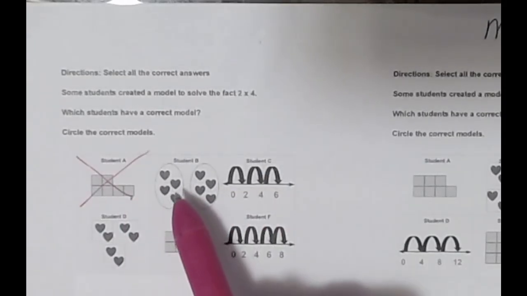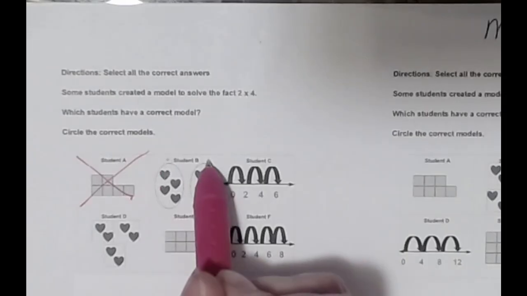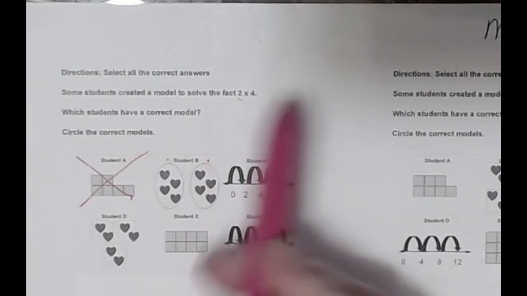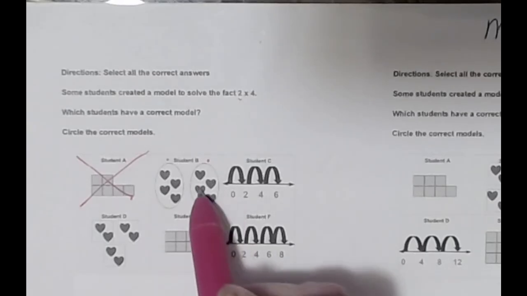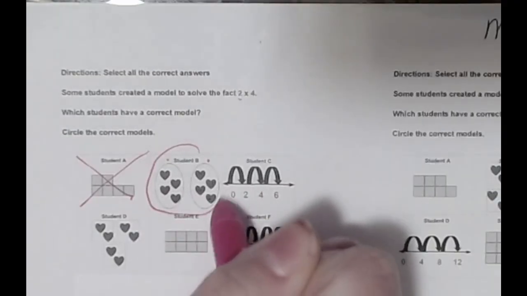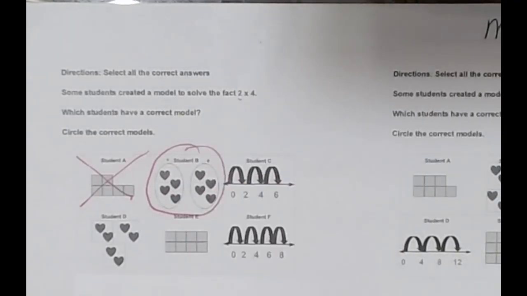All right, student B. Well, I have one group, two groups. All right, so I got that. And then a 4. 1, 2, 3, 4. 1, 2, 3, 4. So student B does have a correct model for 2 times 4.